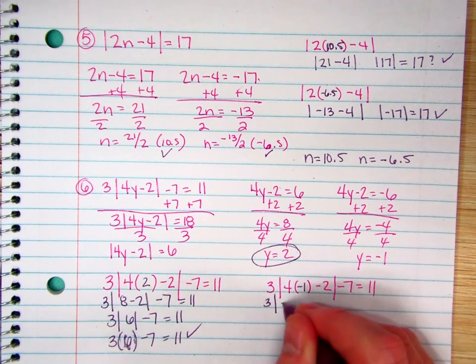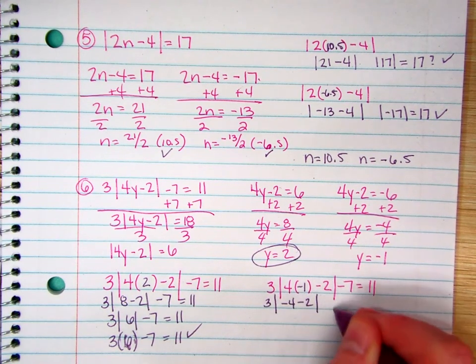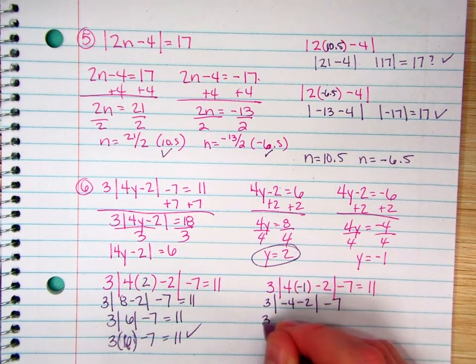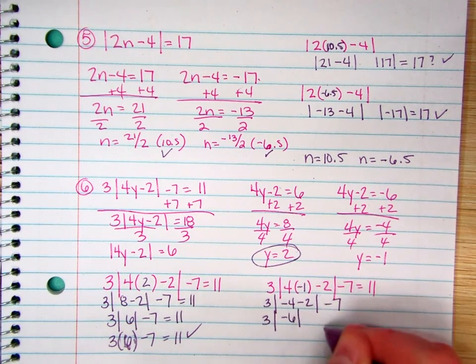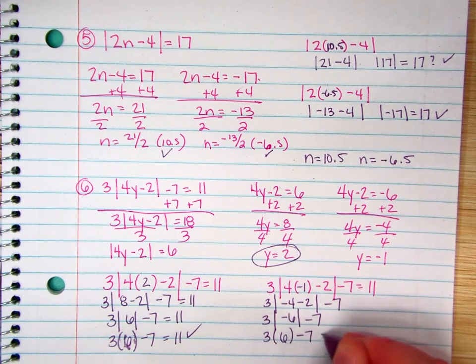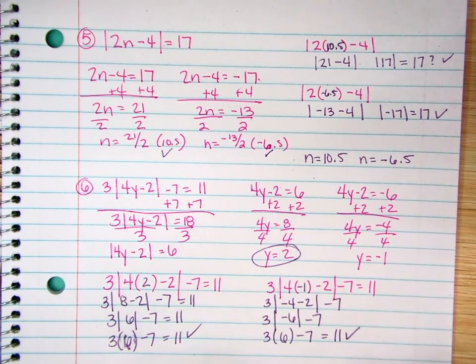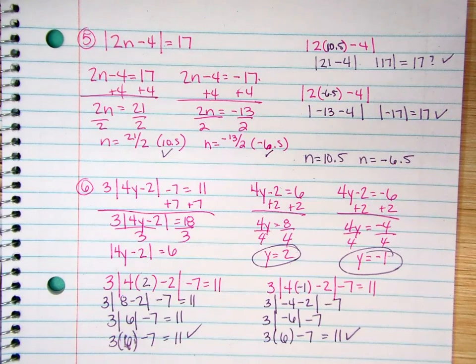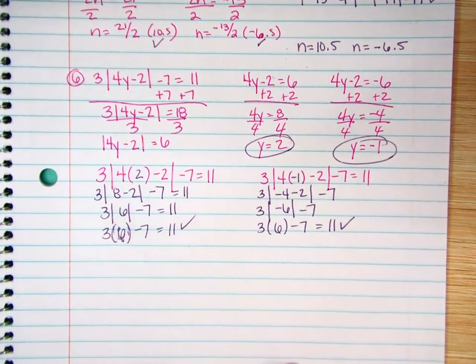3 times absolute value of negative 4 minus 2, absolute value minus 7. 3, absolute value negative 6, absolute value minus 7. 3 times 6 minus 7, does that equal 11? That is true. So this is another solution as well. Number 7.